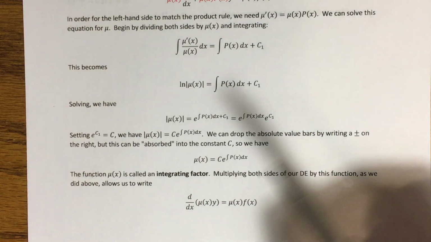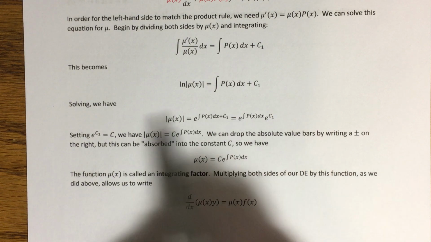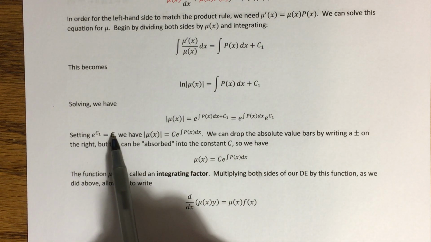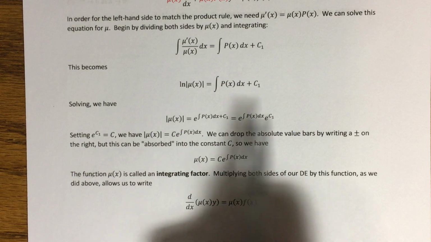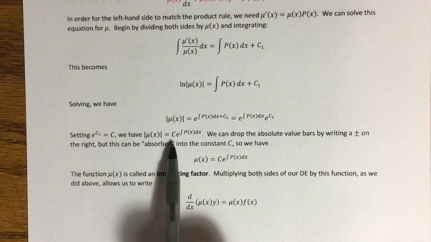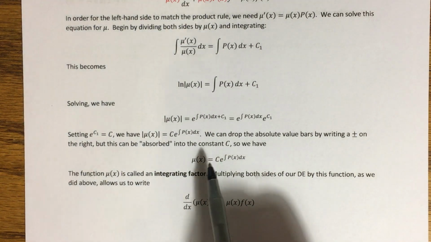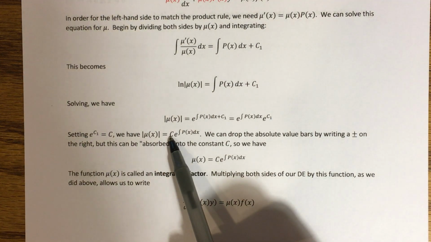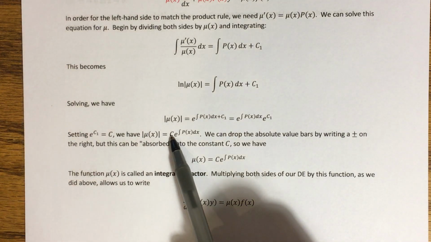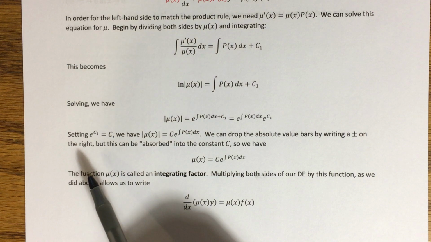Okay? So for that reason, just to keep things simple, I'm going to call e to the power of c1 c, so I can rewrite this thing as c e to the power of that integral of p of x dx. Now, that c, as written, would be positive because it came from taking e to a power, and e to any power is going to be positive.